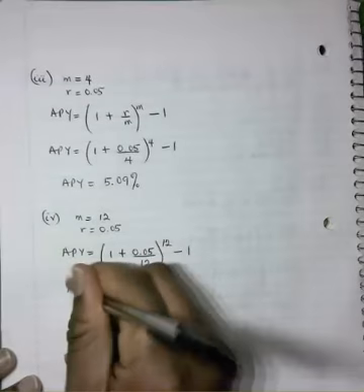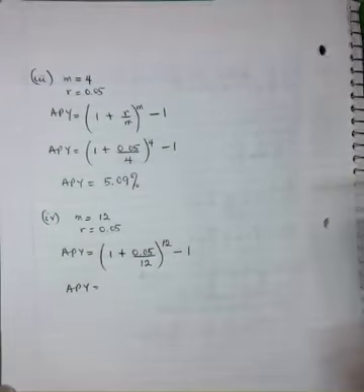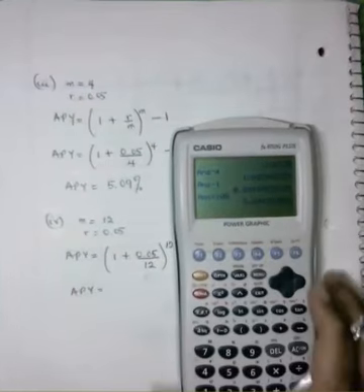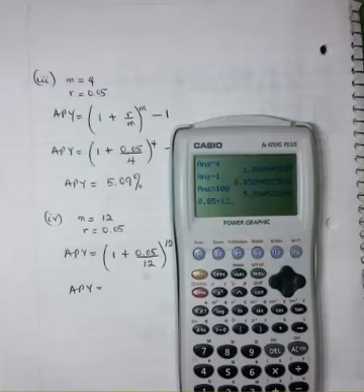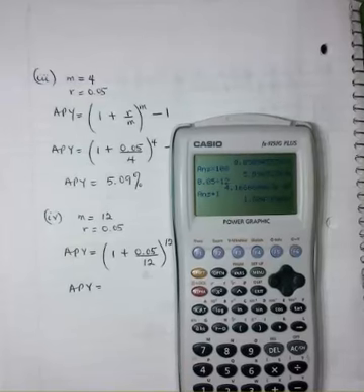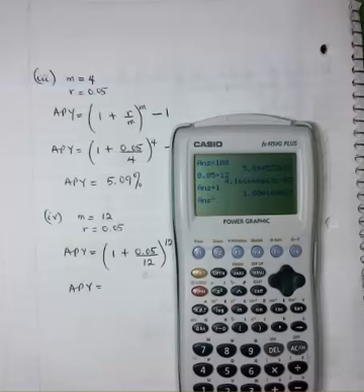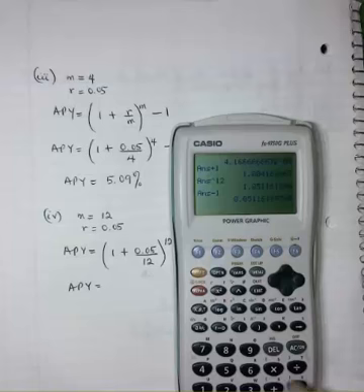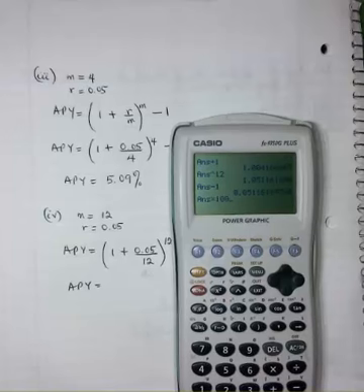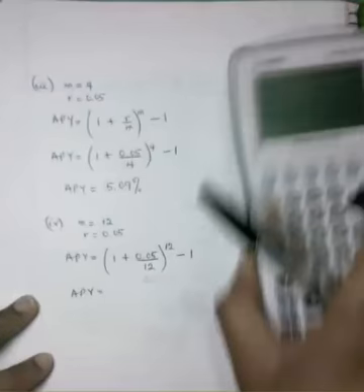So 0.05 divided by 12, then plus 1 equal to, then exponent 12 equal to, then minus 1 equal to, times 100 equal to 5.12%.